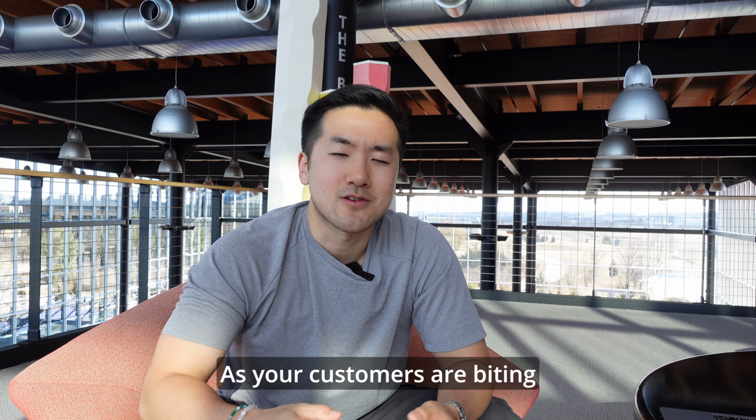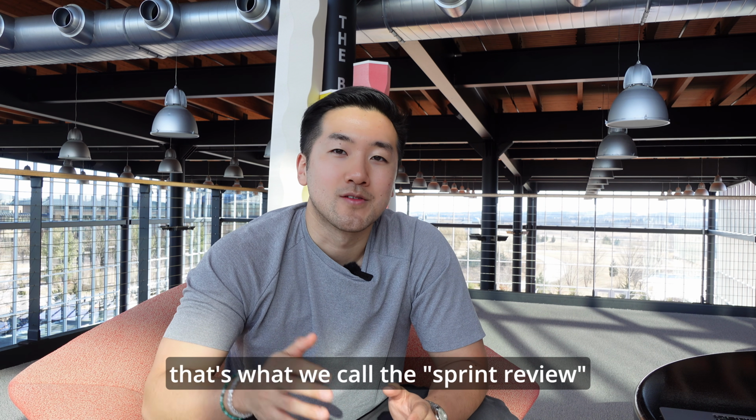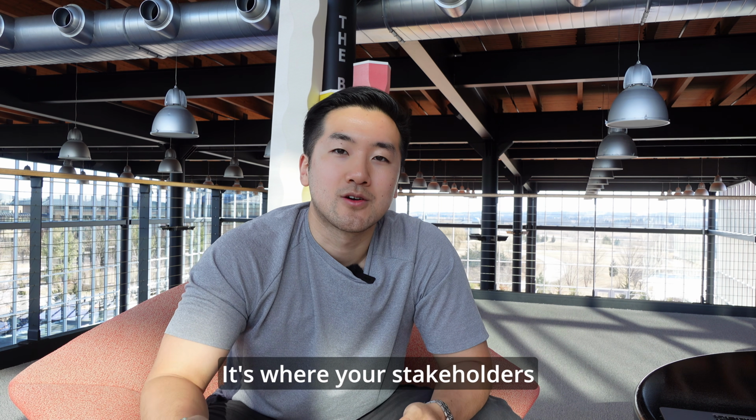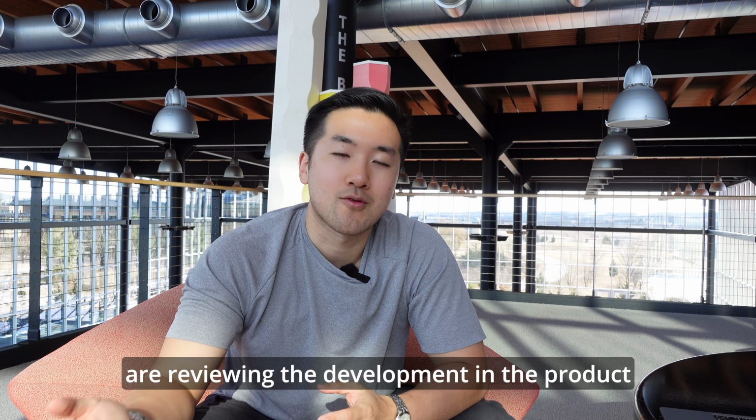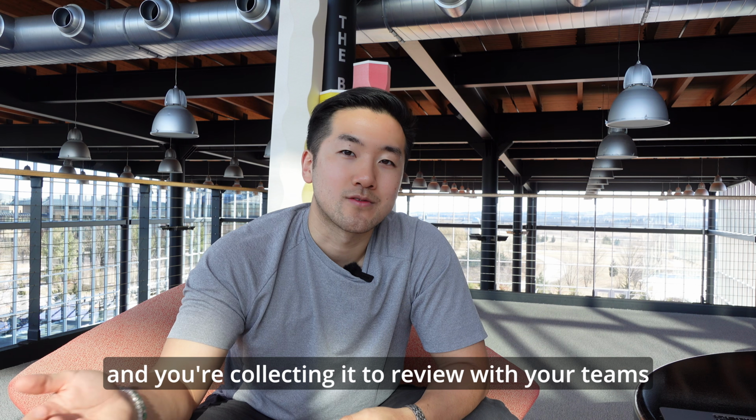You get their feedback, and it's glowing. You've hit the mark. As your customers are biting into those cookies and you're getting their feedback, that's what we call the sprint review. It's where your stakeholders are reviewing the development in the product, they're giving you feedback, and you're collecting it to review with your teams.